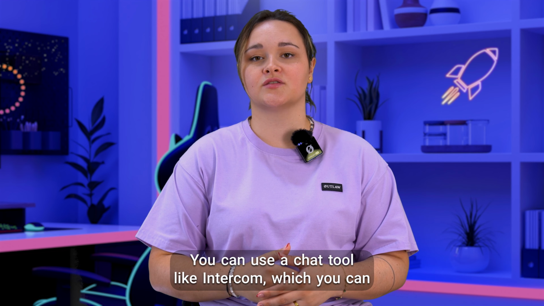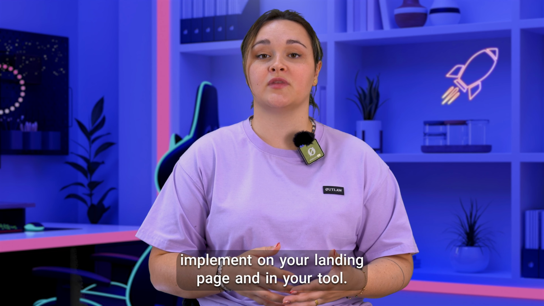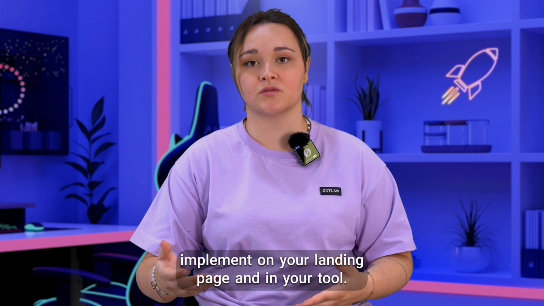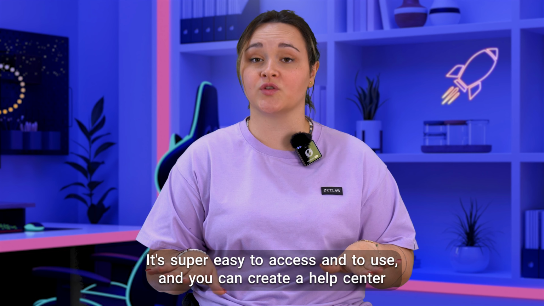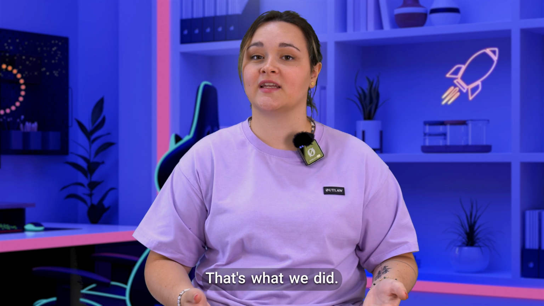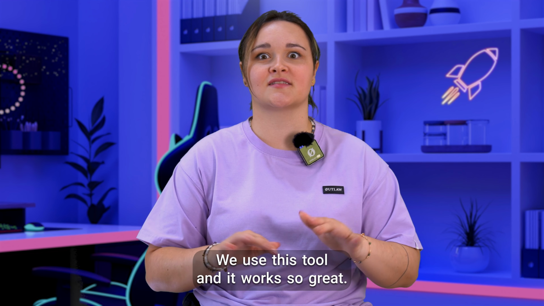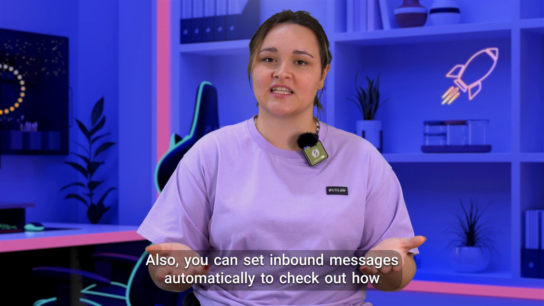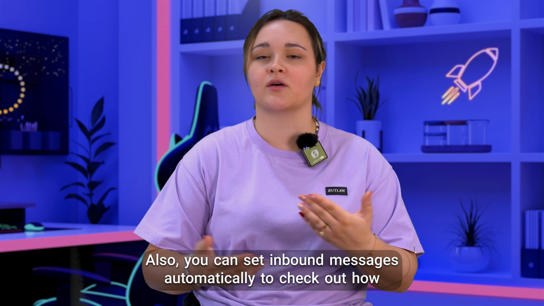You can use a chat tool like Intercom, which you can implement on your landing page and in your tool. It's super easy to access and to use, and you can create a help center in it to help your customers. That's what we did. We used this tool and it works so great. Also, you can send inbound messages automatically to check out how they're going.